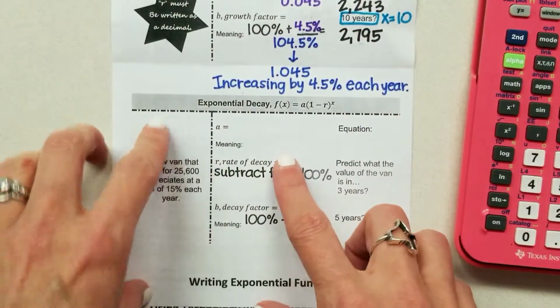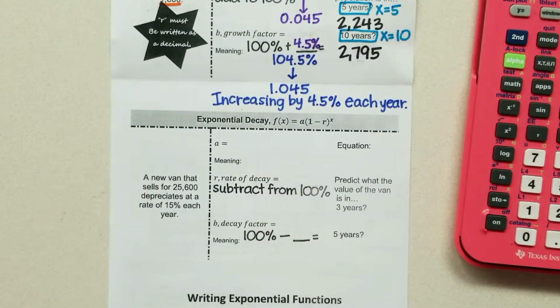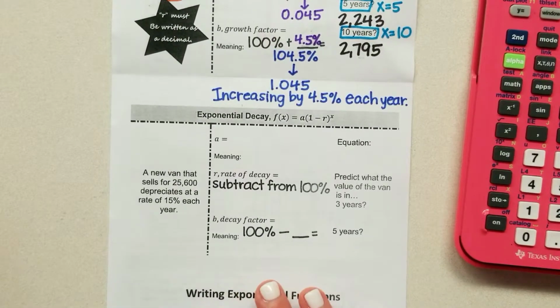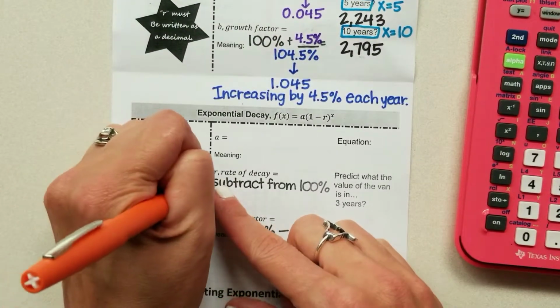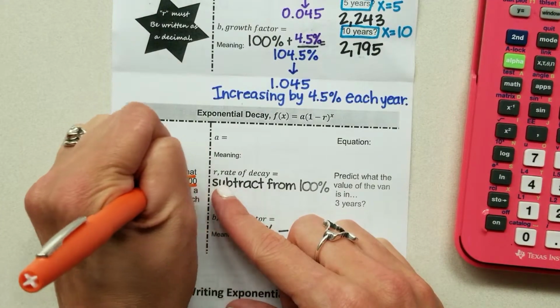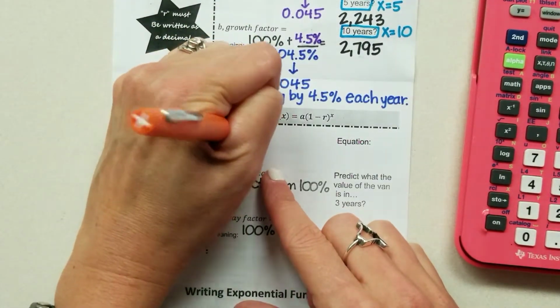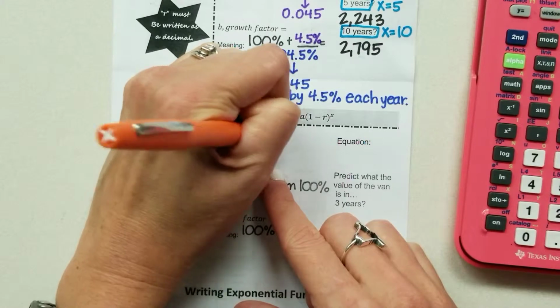All right, now let's look at writing an exponential function with decay. So I have a new van that sells for $25,600, depreciates at a rate of 15% each year. So again, I'm going to find my starting value, and that is what that van sells for. It's $25,600.